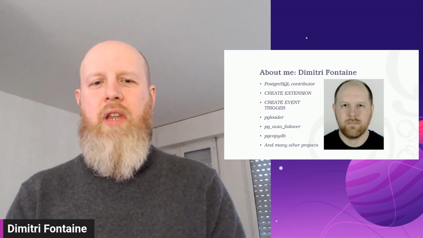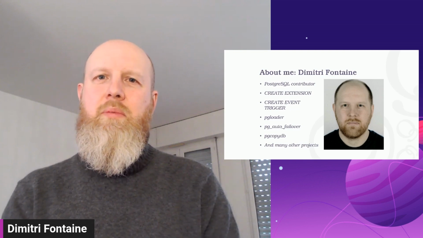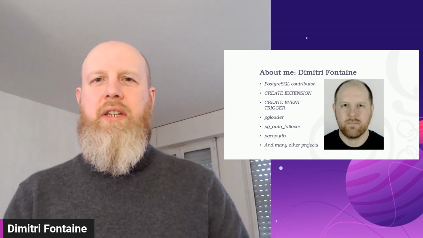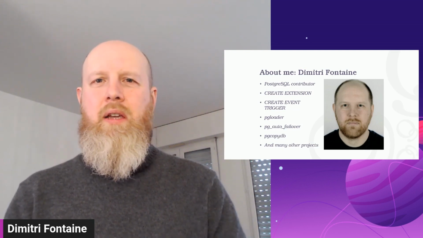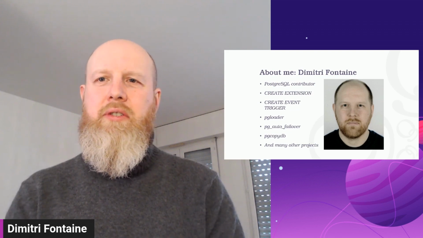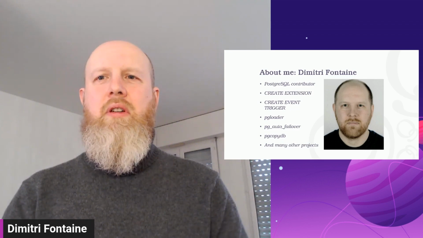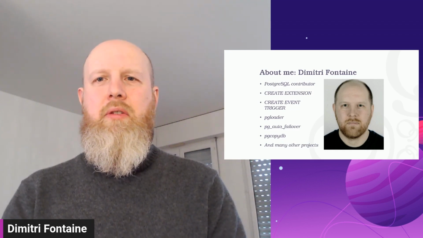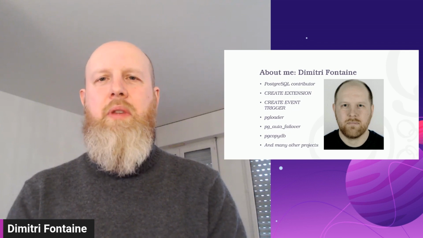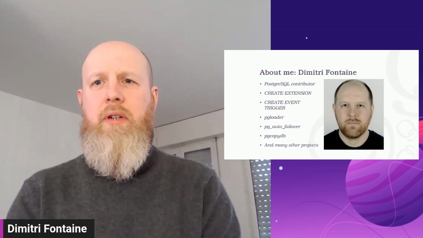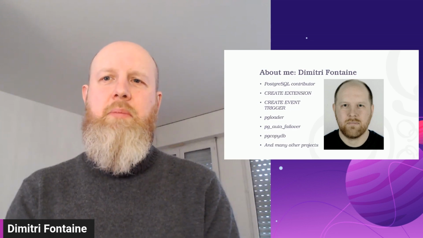pgloader is all about loading data fast into Postgres, either from CSV files or, in the modern versions, also from another database, such as MySQL or MS SQL Server or SQLite or other sources. I've been working for a while on pg_auto_failover too, which allows you to implement your HA solutions, and more than that, your architectures in production with PostgreSQL. And today we're going to talk about my latest project so far, which is named pgcopydb.